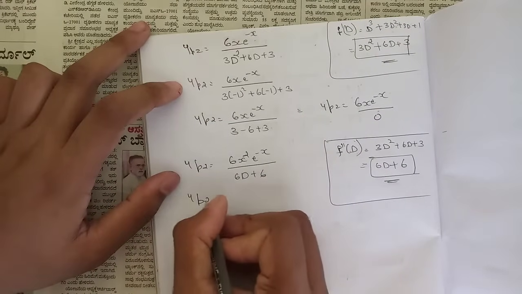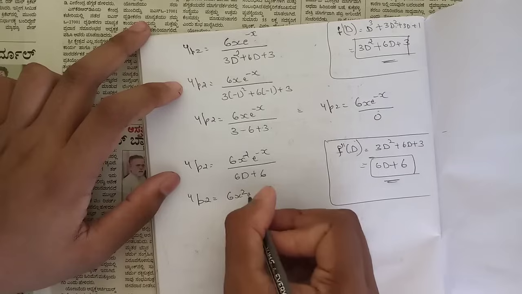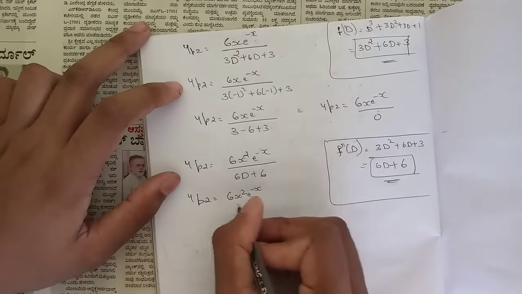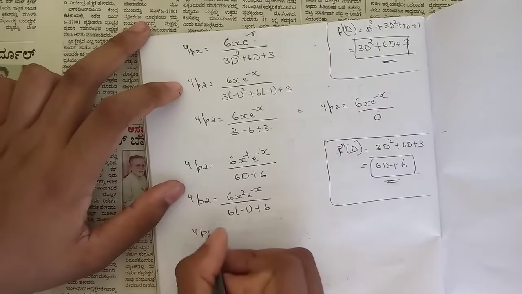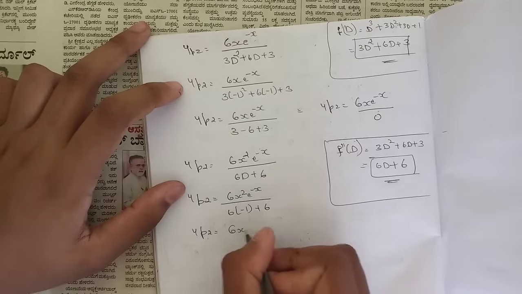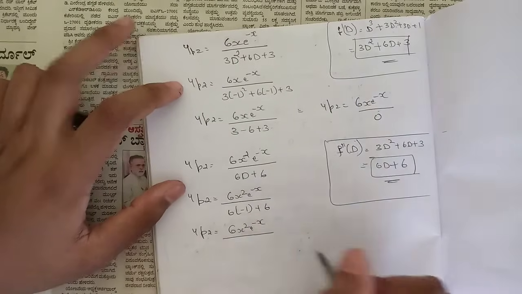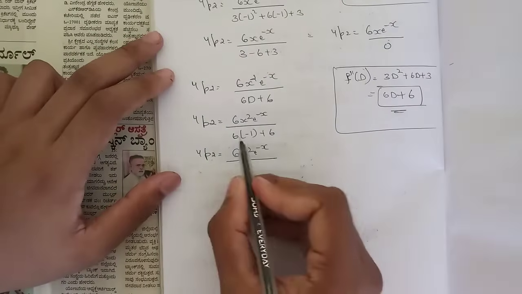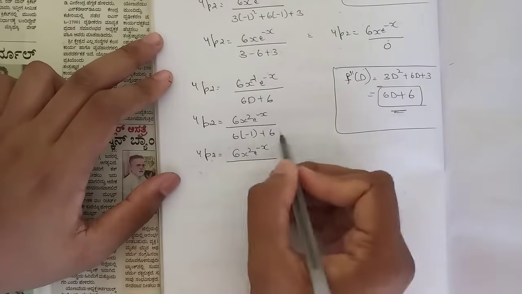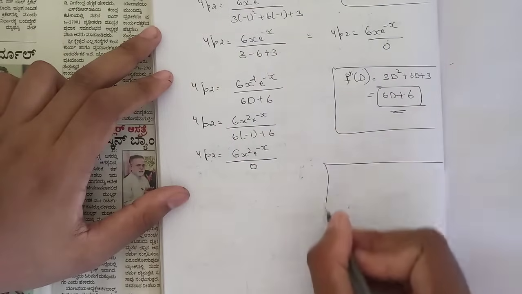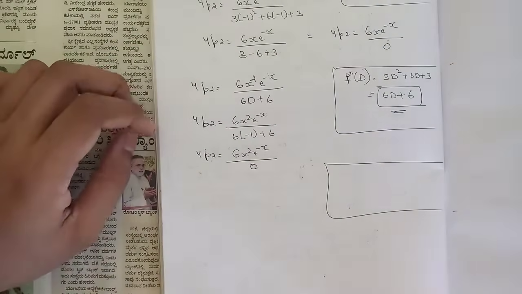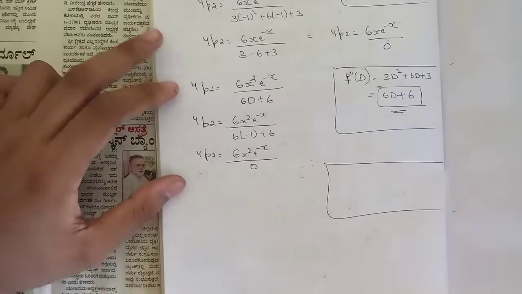So yp2 is equal to 6x^2 e^(-x) divided by 6D + 6. So here the value of a again is minus 1. So 6 into minus 1 plus 6. Again yp2 is equal to 6x^2 e^(-x) divided by, again we would get 0. See, 6 into minus 1 is minus 6 and minus 6 plus 6 is 0. See, again we got 0. So again we need to take the derivative. Till we get non-zero, we need to take the derivative.